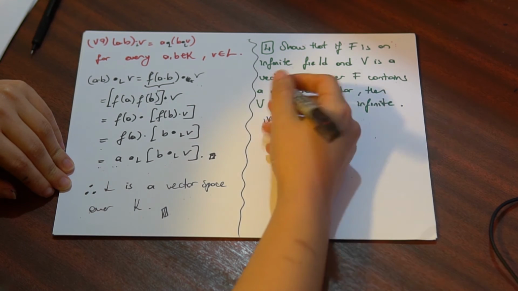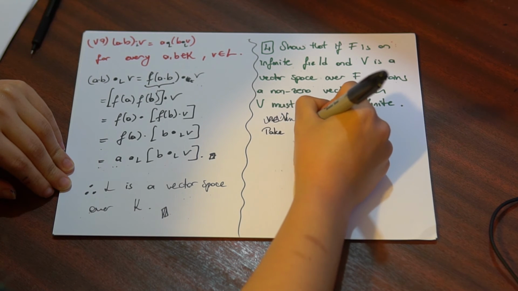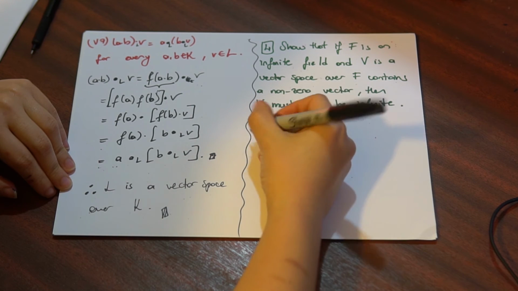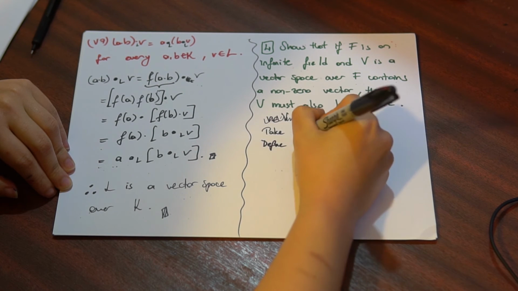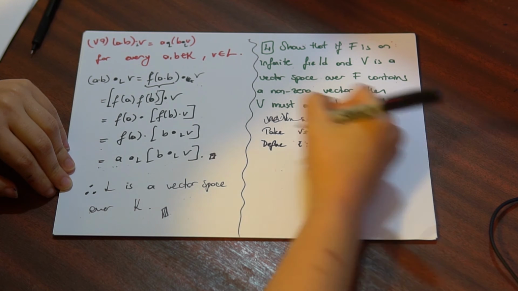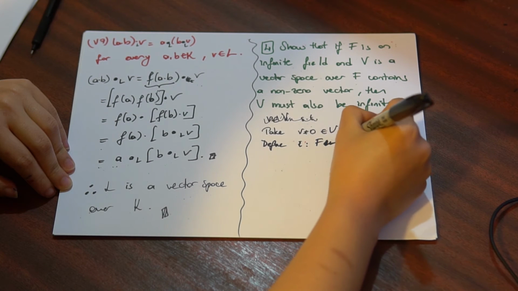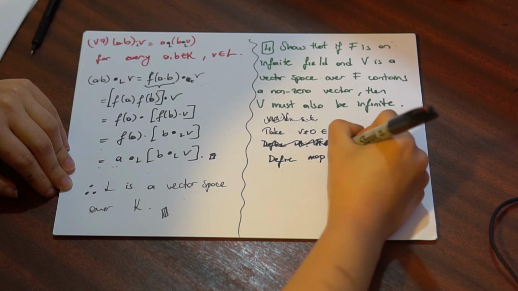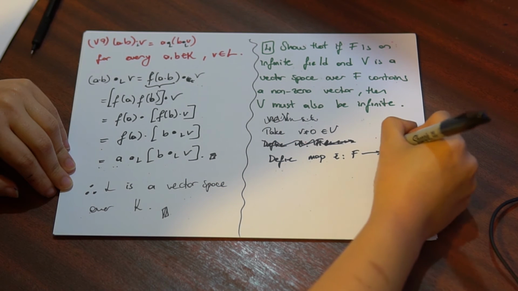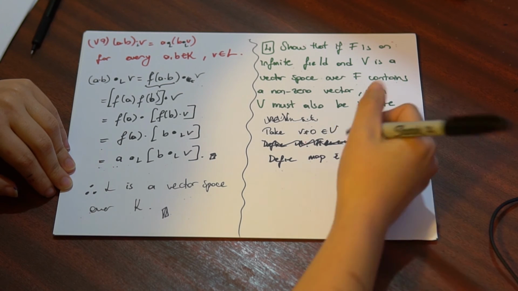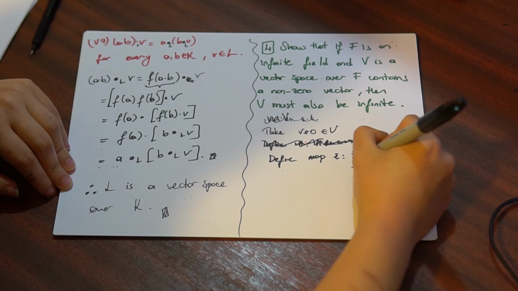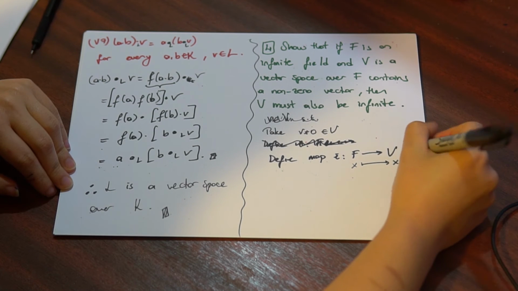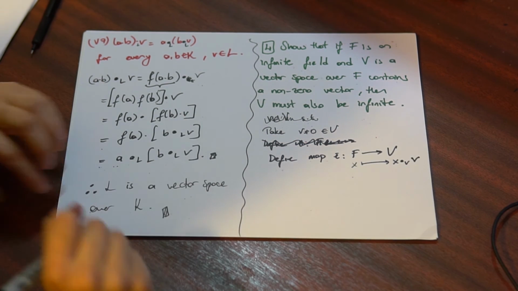Now, from the question, we know that V contains a non-zero vector. Let's take this non-zero vector v in V. And now I want to define a map I from F to V, such that if we take any element x from F, we will send it to x times v, the scalar multiplication.